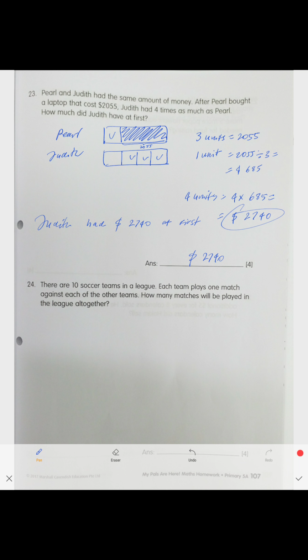Okay. Next problem. There are 10 soccer teams in the league. Each team plays 1 match against each of the other teams. How many matches will be played in the league altogether? Those who are familiar with the sport know that when you do this kind of competition, you need to draw a table. Who's playing with who?